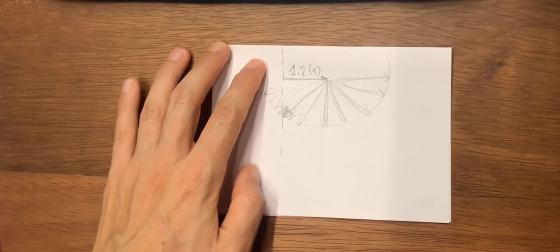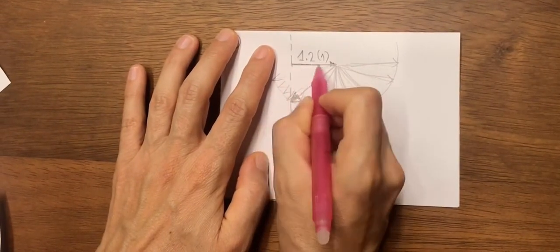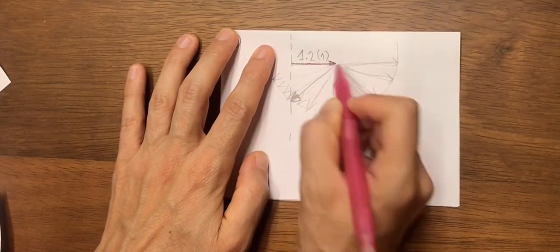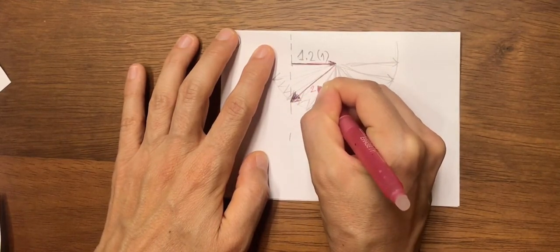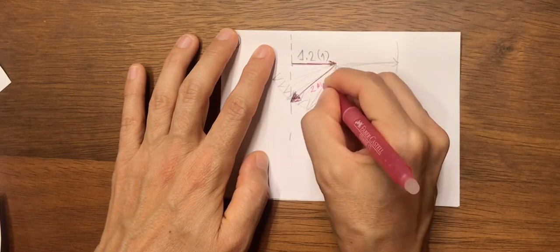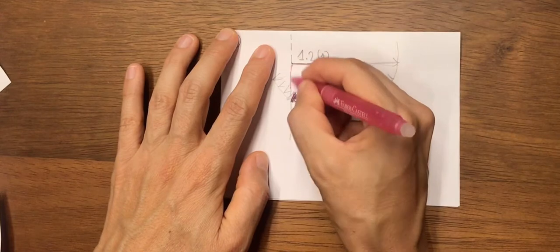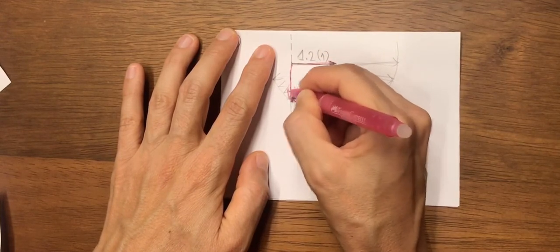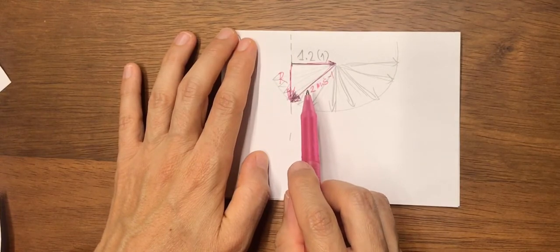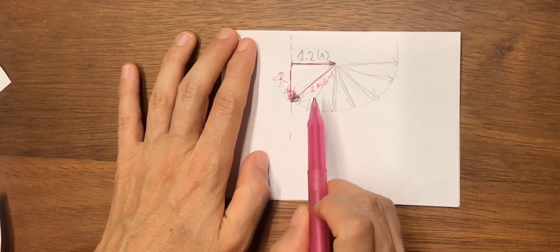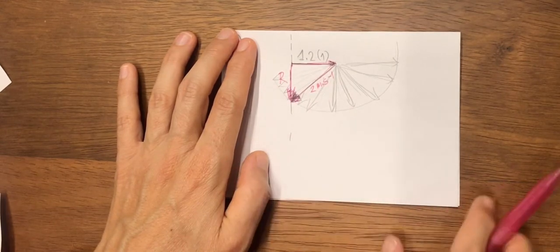Now let me fetch another pen to show you what I ended up doing. This is 1.2 centimeters. This is 2 centimeters, or meters per second. And the resultant of these two will end up being vertical. Initially I gave you the example to do the parallelogram method. It's really difficult. The tip to tail method is always much easier.